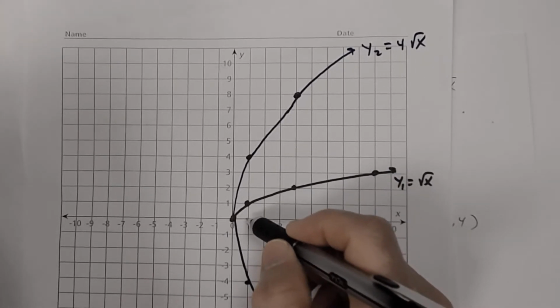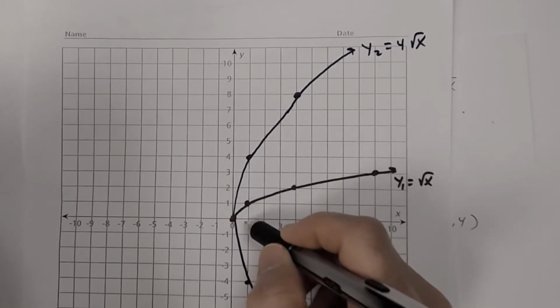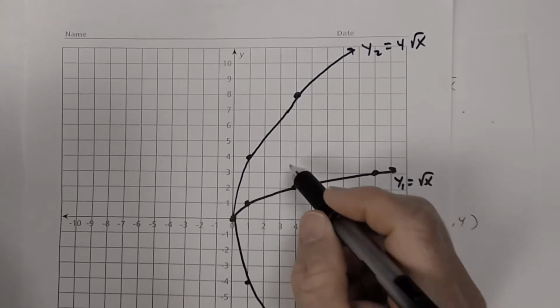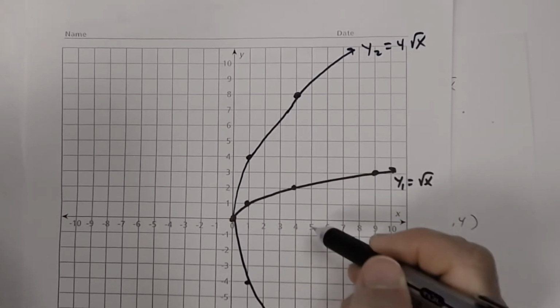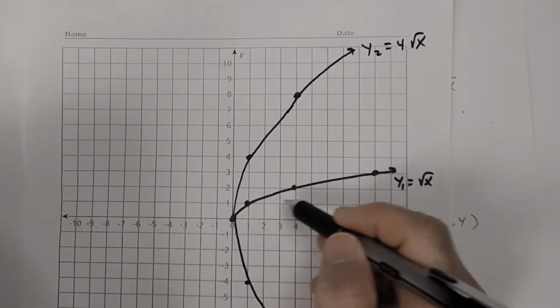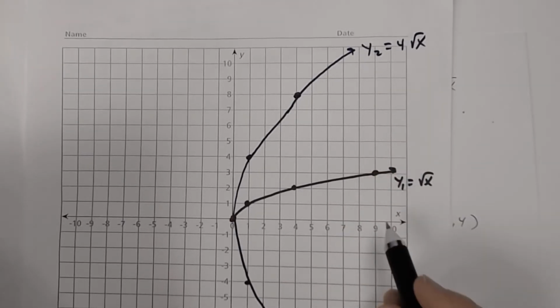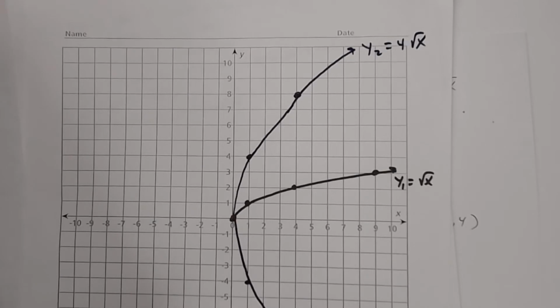So see this distance is 1? 1 times 4 is 4. That distance is 4, right? See how this distance is 2 units? 2 times 4 is 8. That's 8 units. Okay, so that's what's happening. You're stretching these distances by a factor of 4. All right? Okay. And so that was letter B.